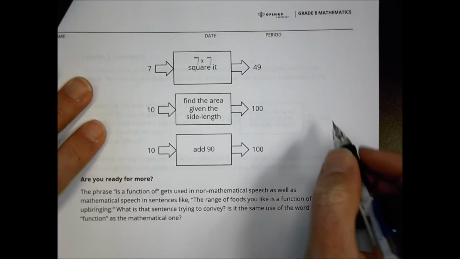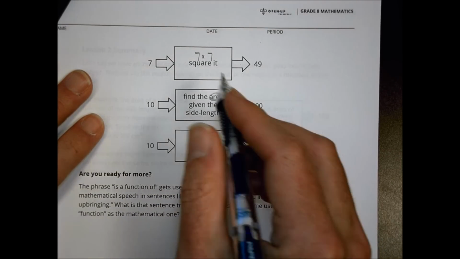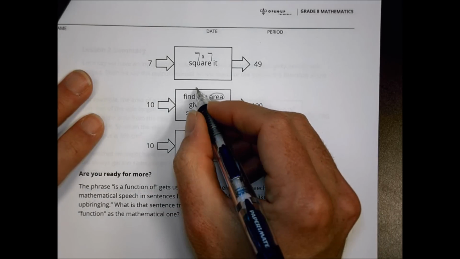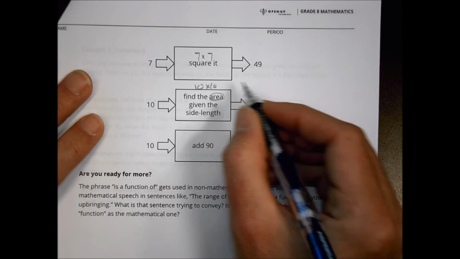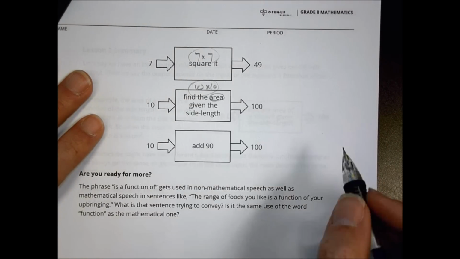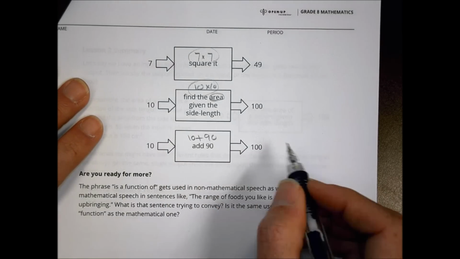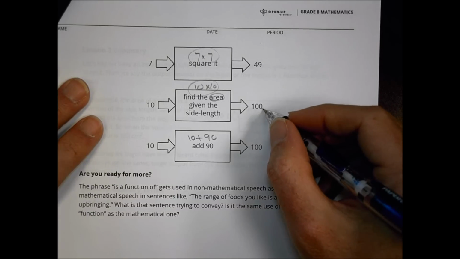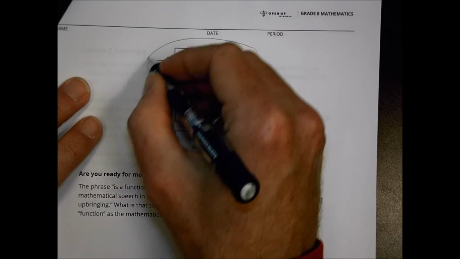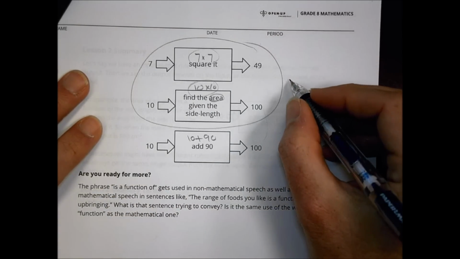Okay. This rule, have number 10, find the area given the side length. So the area would be, if the side length is 10, this becomes 10 times 10, and we end up with 100. That looks very similar to this idea, right? The same number times itself. 10 add 90 gets to 100. While these are the same outputs, in terms of the function rule, we would say these two seem to have the same function, okay? If we're talking about squares.